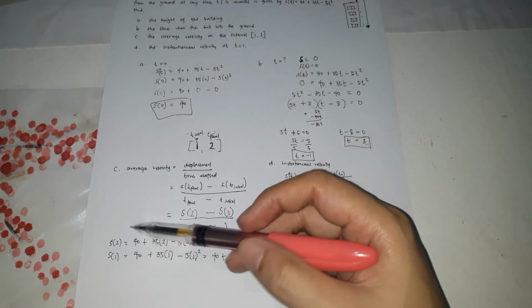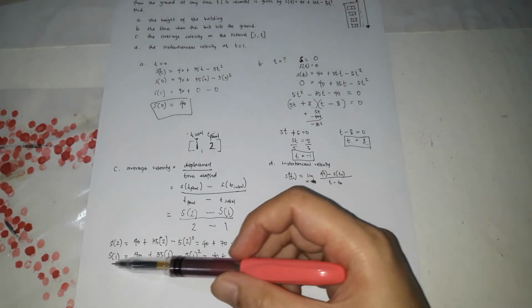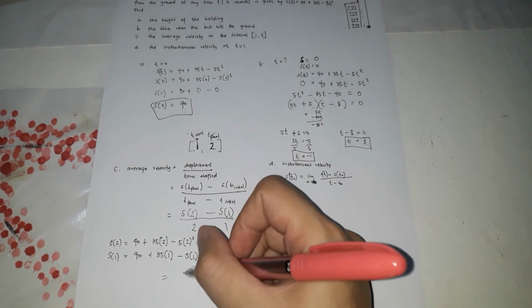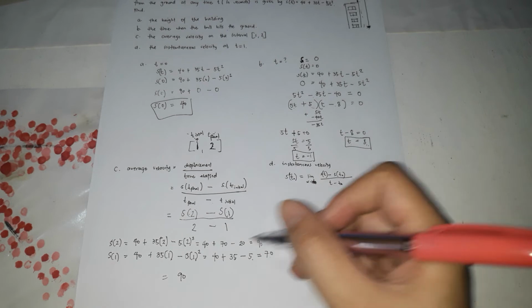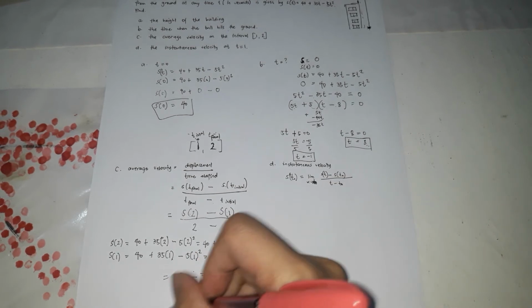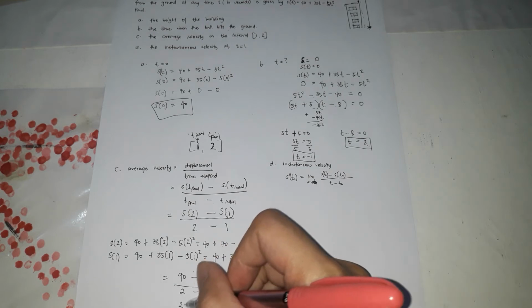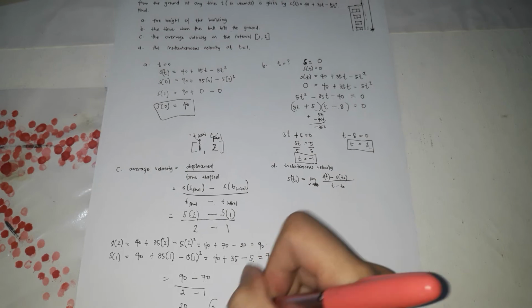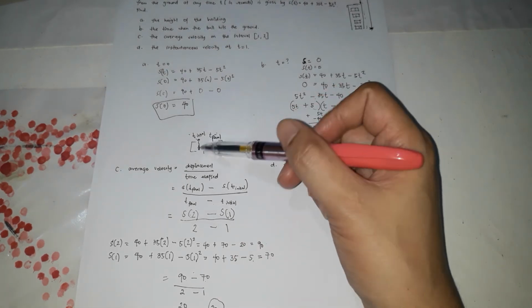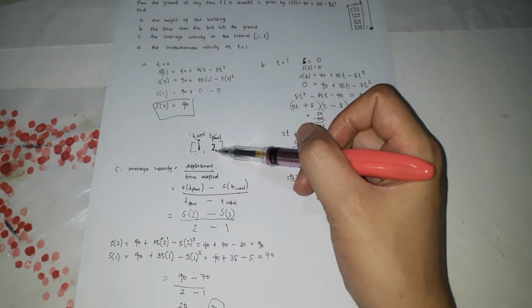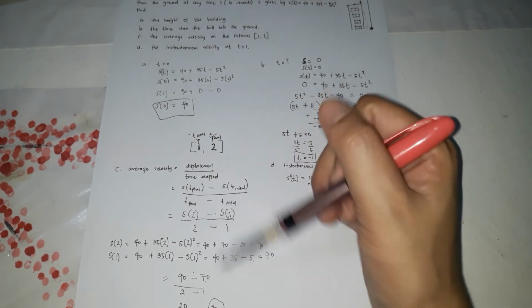So we get already S of 2, which is 90, and S of 1, which is 70. So S of 2, 90, minus S of 1, 70, over 2 minus 1. So 90 minus 70 is 20 over 1, which is equal to 20. So at the interval 1 second to 2 seconds, ang average na velocity is 20.